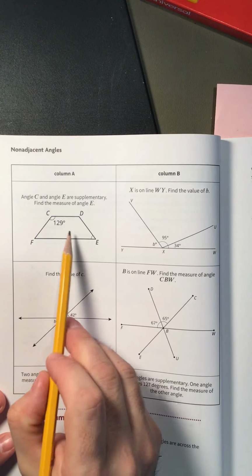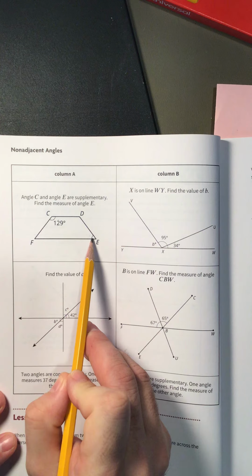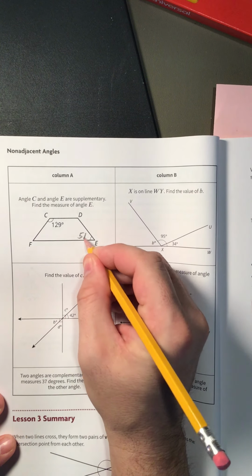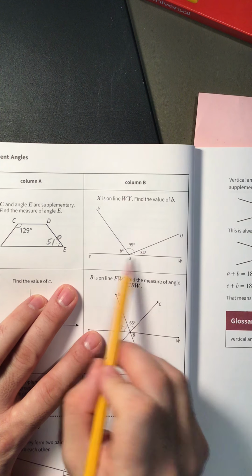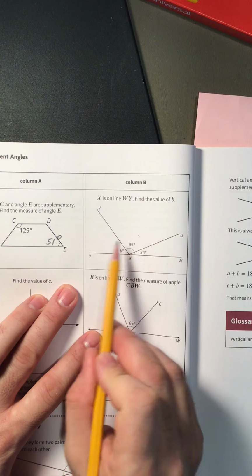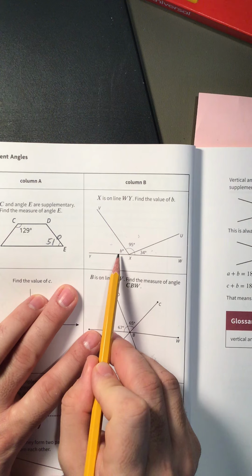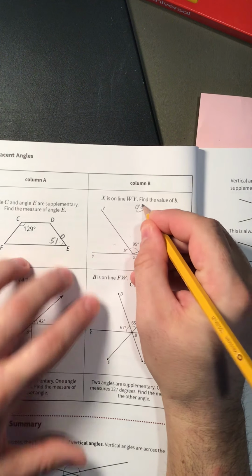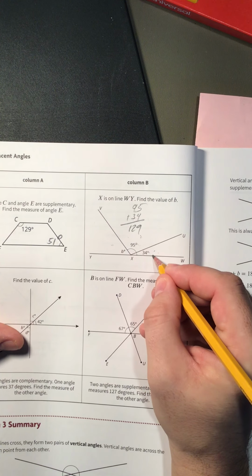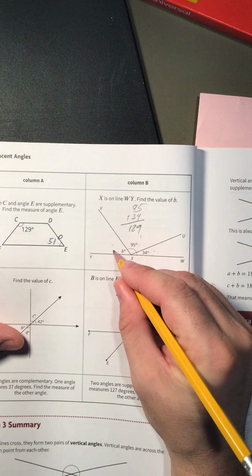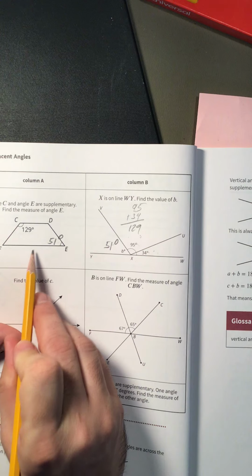Angles C and E are supplementary. Supplementary means they add up to 180. So 129 plus what is 180? And that is 51 degrees. Column B here, it says they are on a line. Again, that means they have to add up to 180. And I have three things that have to add up to 180: 95, 34, and B. So 95 plus 34 is 129. That means these two together is 129. 129 plus what is 180? 51. Again, it's the same type of thing we were asking ourselves for this problem.